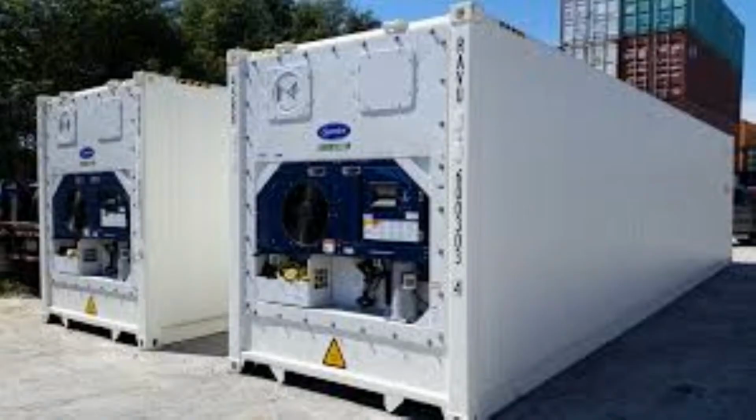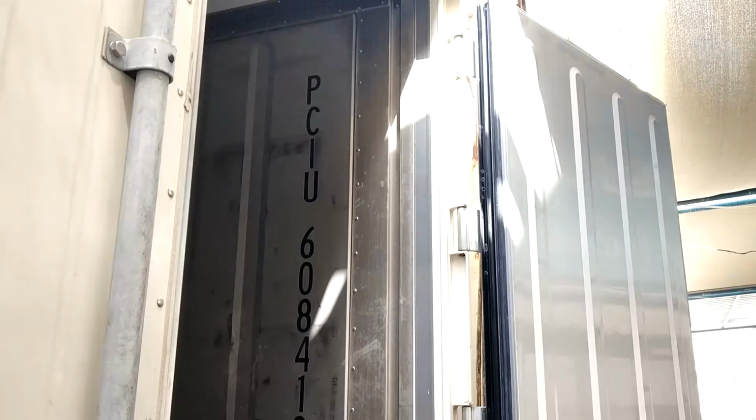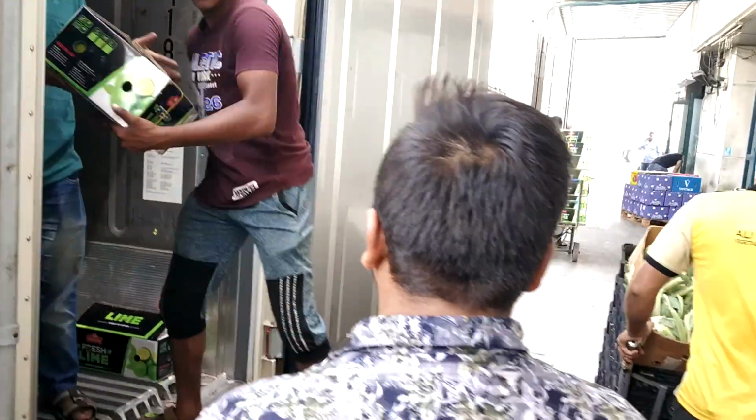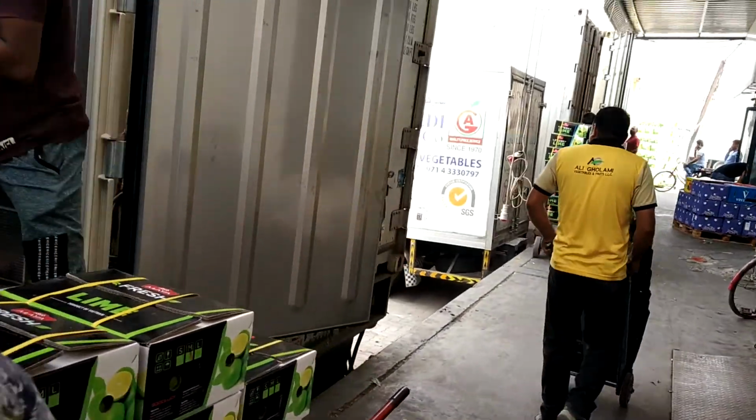So now let's look at reefer containers. Reefer containers are used to transport goods where temperature conditions have to be controlled in order to make sure that the goods transported reach the destination port in a fresh and marketable manner.